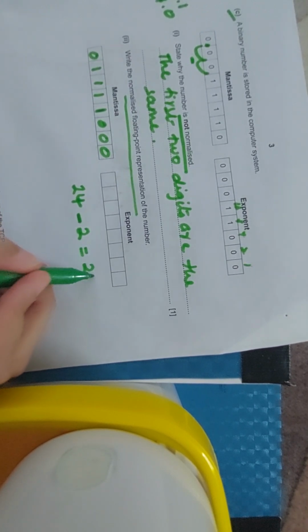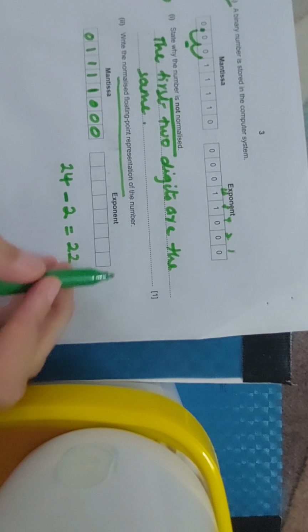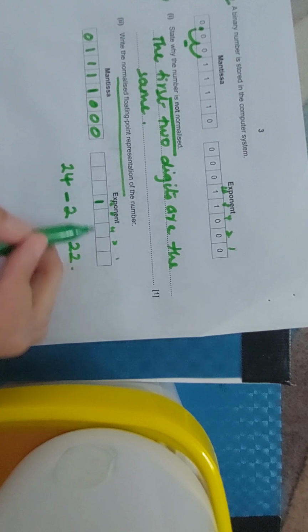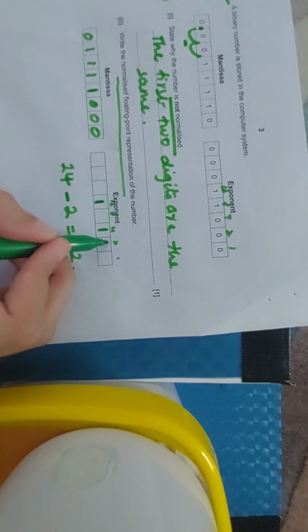So this is going to be 22, which means our exponent is now going to be 22. So 1 2 4 8 16, 16 plus 4 is 20, and then 22. So you put the zeros over here, and then you have this as your exponent. I hope this was clear.